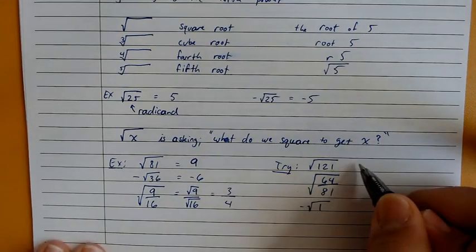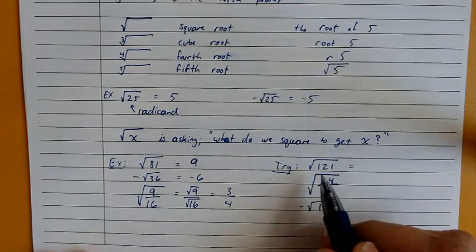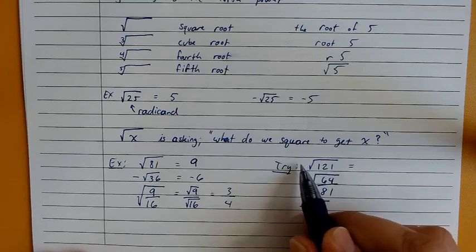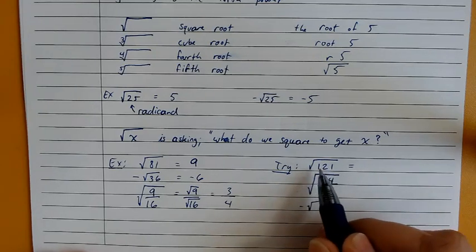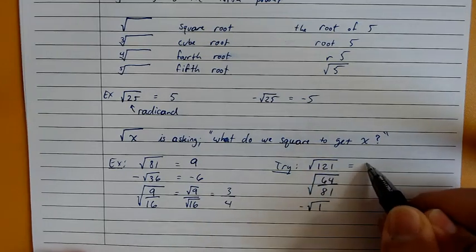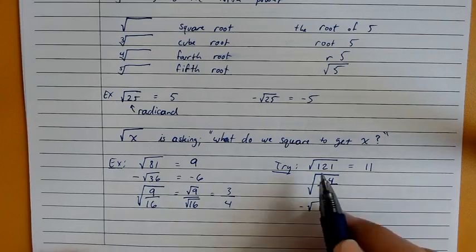All right, the square root of 121 is saying, okay, I want a positive number, because there's no negative in here. I want a positive number which I can square to get 121. Well, that's going to be positive 11. 11 times 11 is 121.